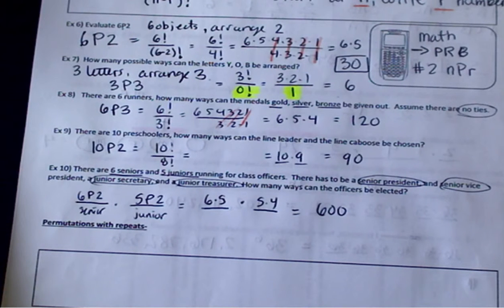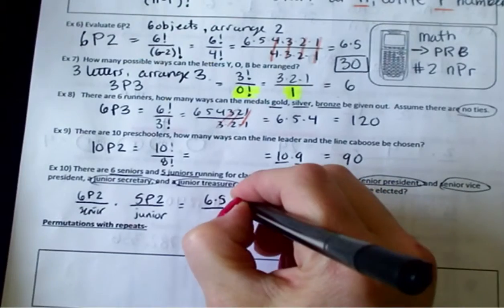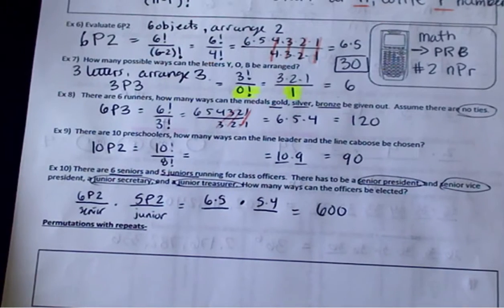Did I say the word "or"? No. Senior president and junior secretary, and so we are multiplying these choices together.